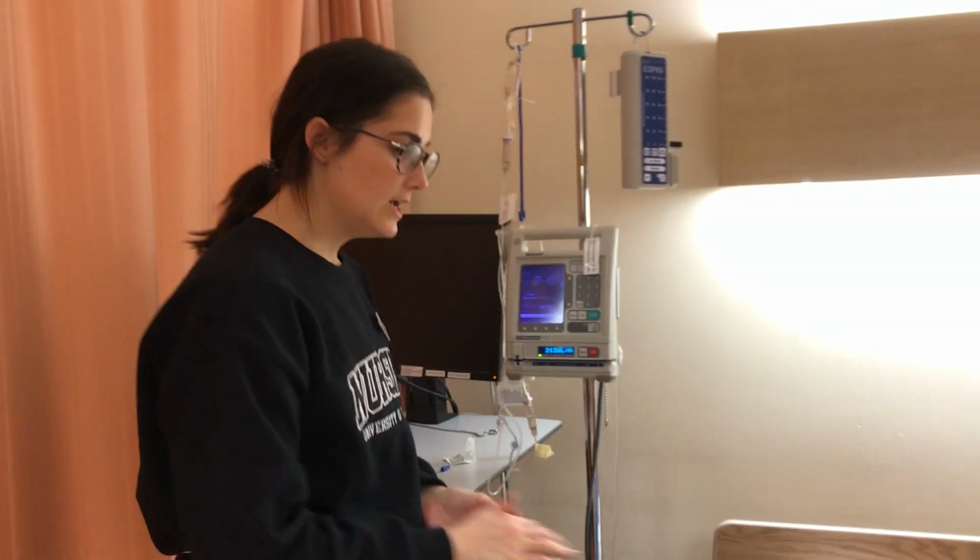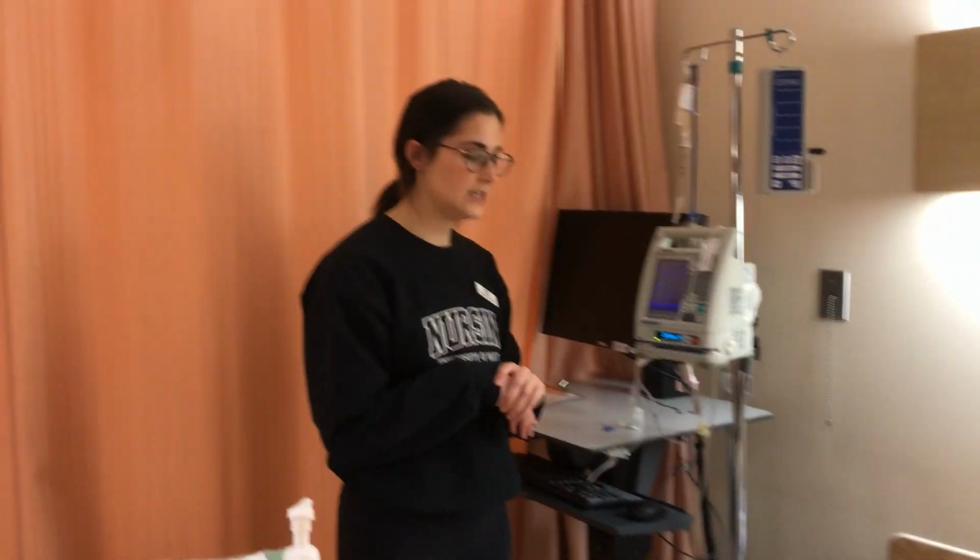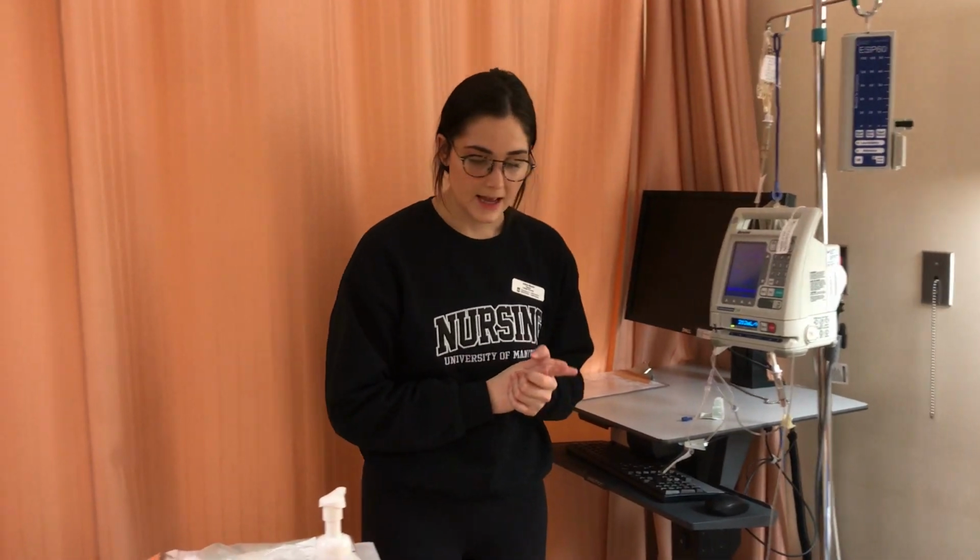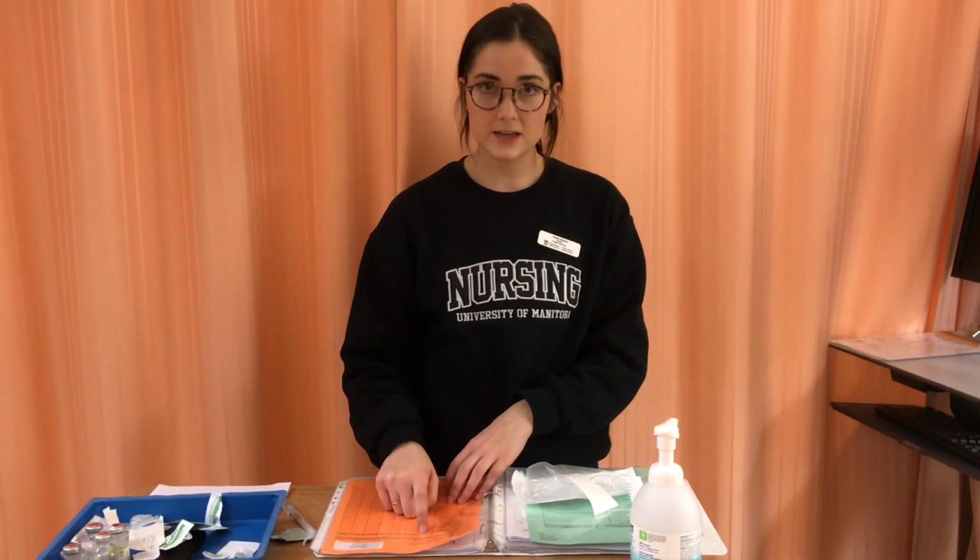symptoms we talked about. I'm going to double check that this is still patent, do an exit safety check and make sure everything's in order. I'm going to bring everything out and quickly sign my MAR with my initials and the time.